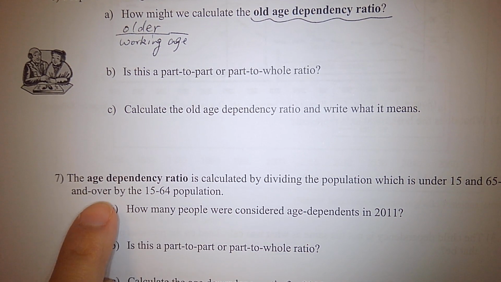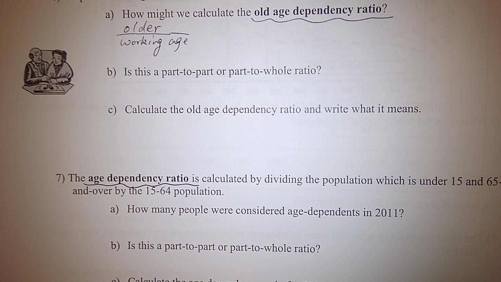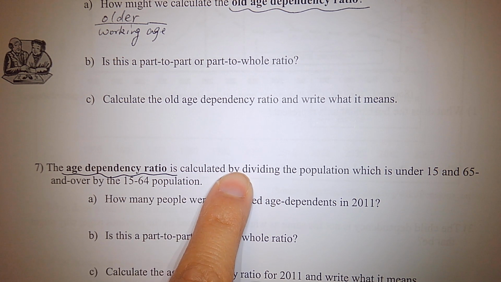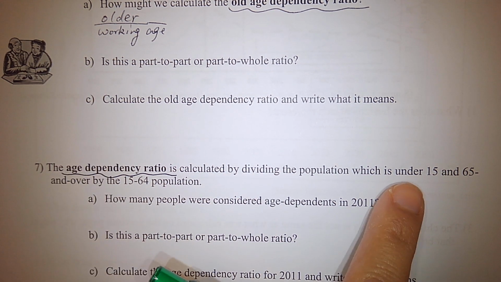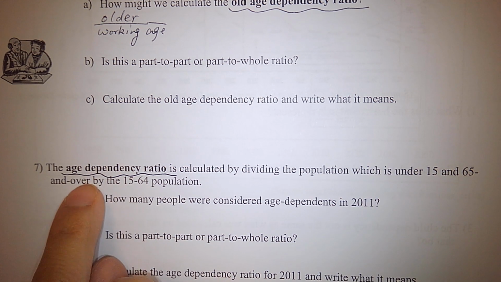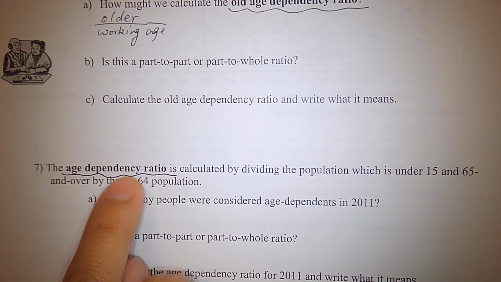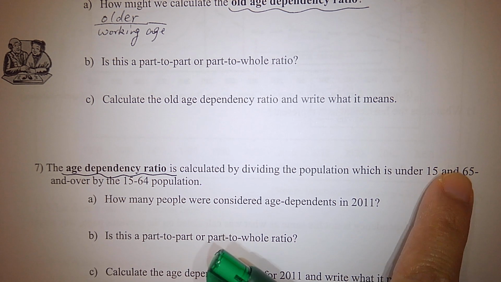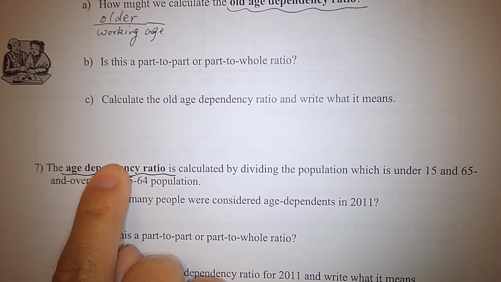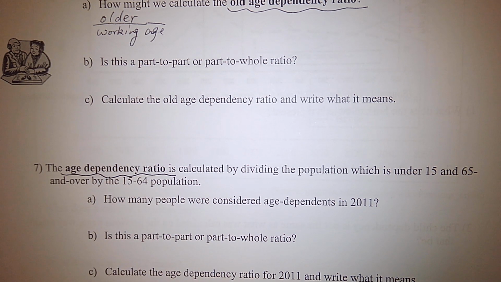And question 7, age dependency ratio. This is the third ratio you have to pay attention to. The problem already tells you how it is computed. Age dependency means both the younger people and older people together depend on the working age. So you add up the younger people and the senior people as a sum on the top, and then divide by the working age. Try this problem by yourself. This is a hint, some idea for you.